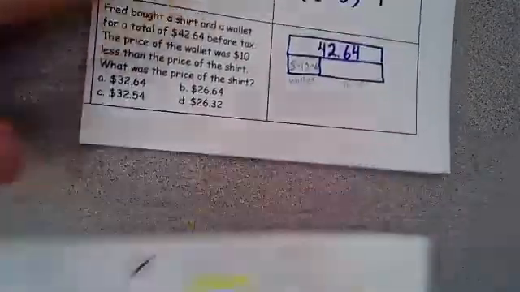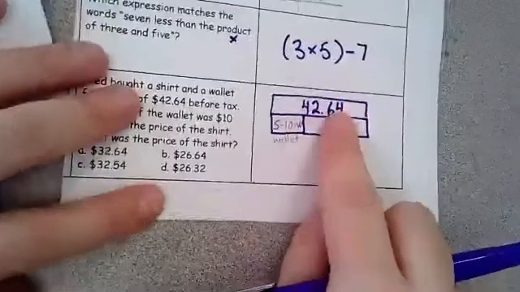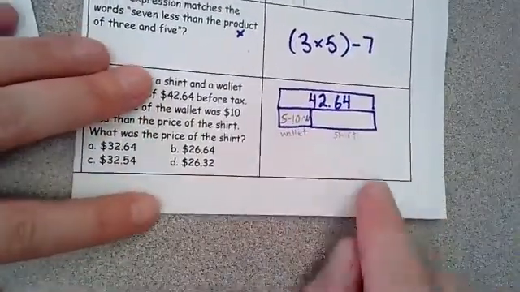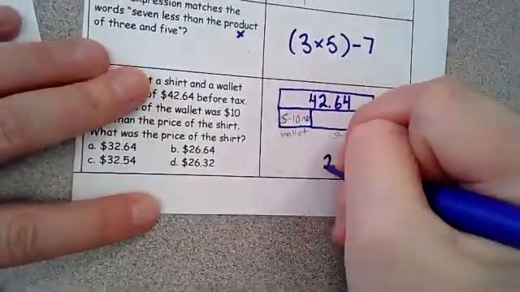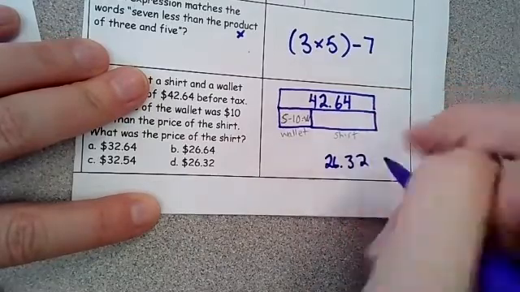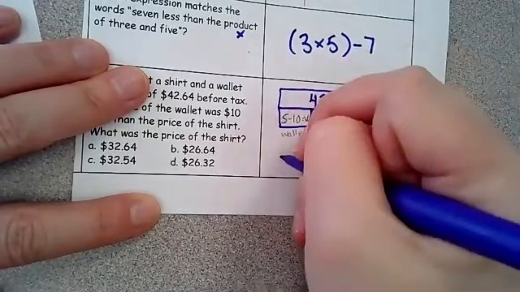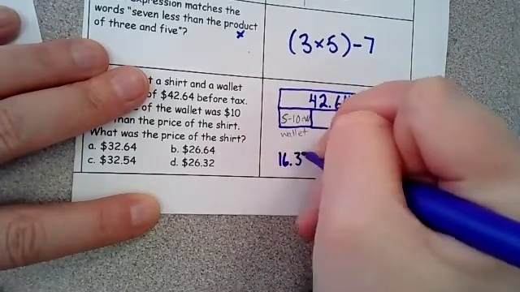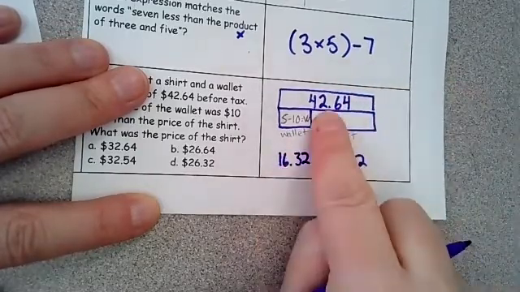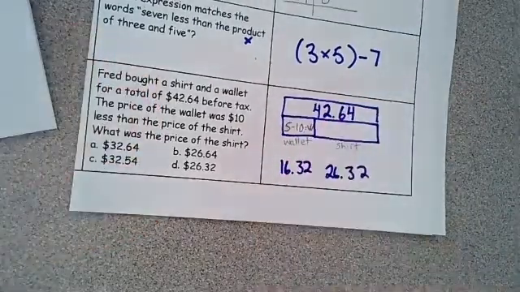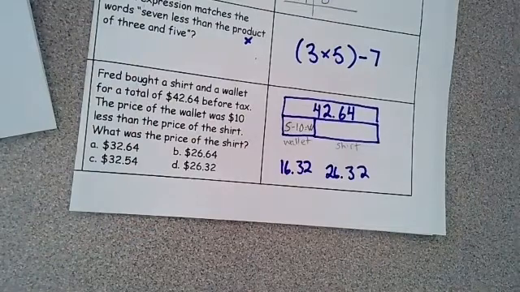So in order to get $42.64, your shirt has to be $26.32. Your wallet is 10 less, which is $16.32. Added together, those give you there. The only way you can use it is use your answer choices and work your way backwards.